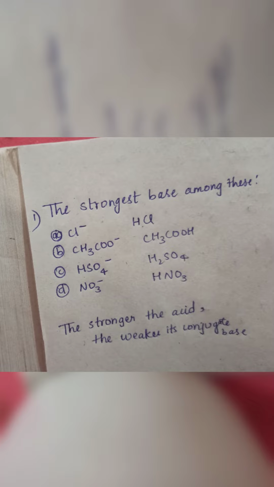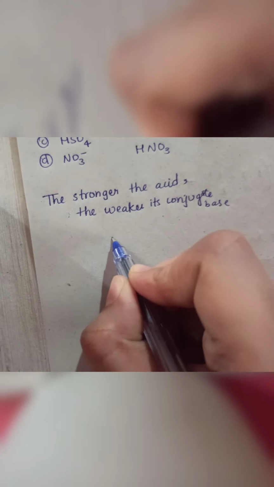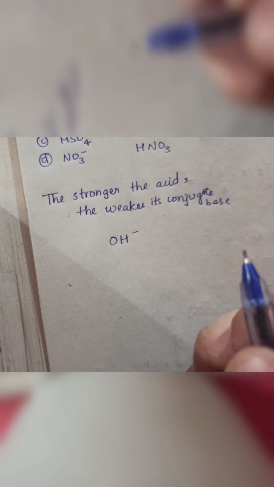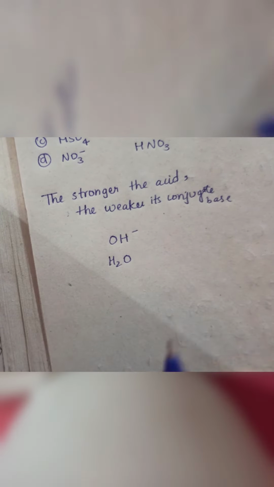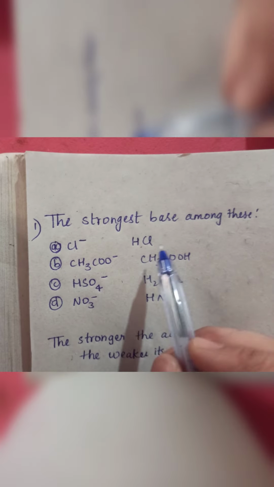Suppose they ask you what is the conjugate acid of OH minus, then you should immediately say it's H2O, because just adding a hydrogen is simply enough. Adding a proton is good enough. So now let's go back to the question.